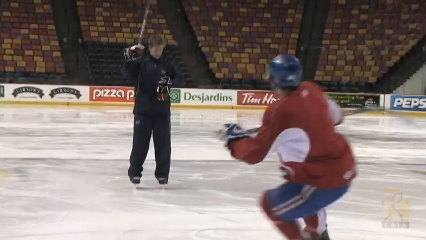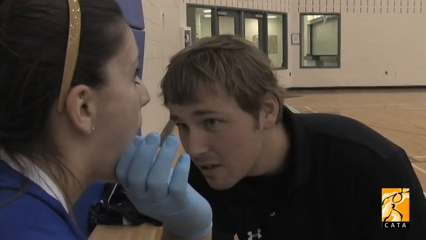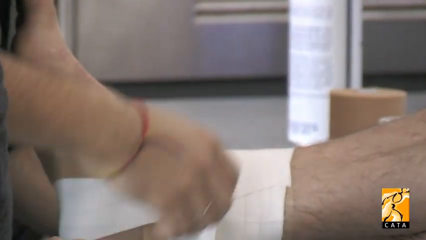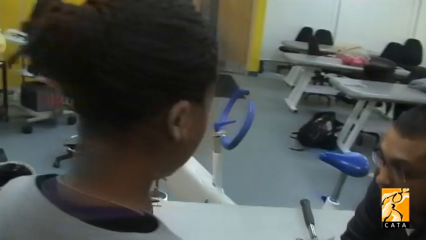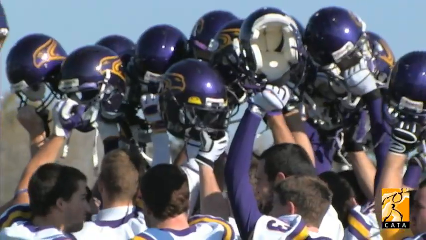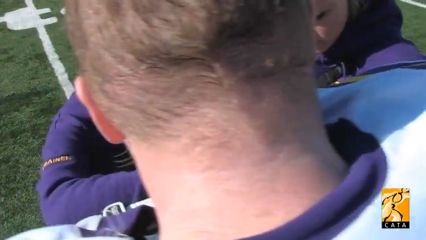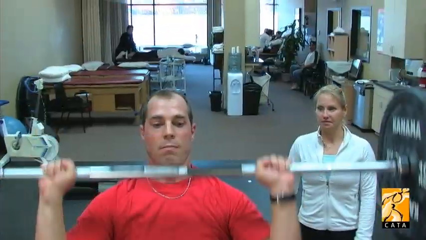An athletic therapist's scope of practice is the assessment, prevention, immediate care, and reconditioning of musculoskeletal injuries. This presentation will illustrate the many disciplines encountered by an athletic therapist, from the classroom to the field to the clinic.